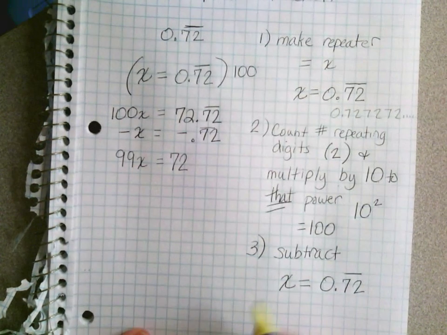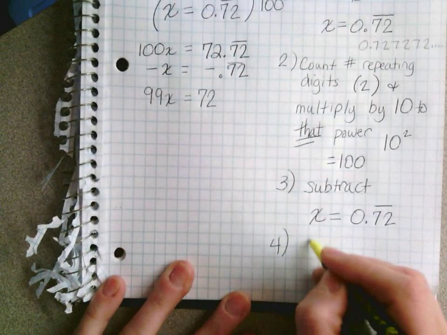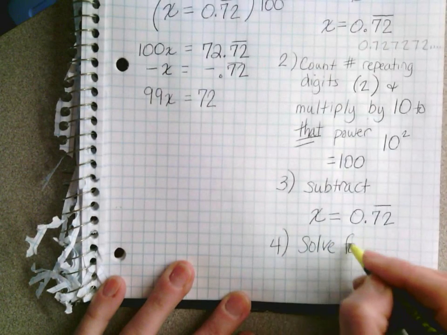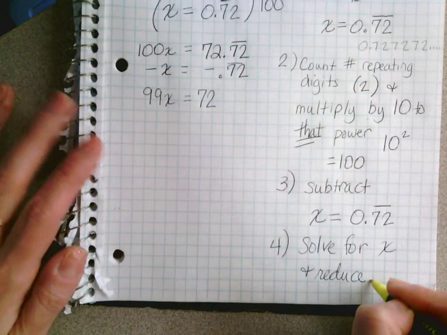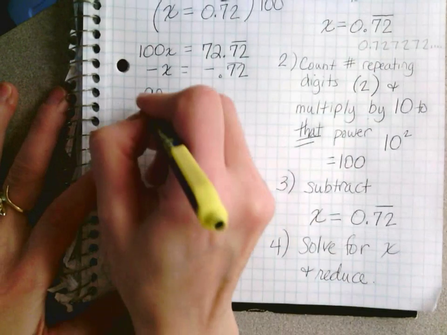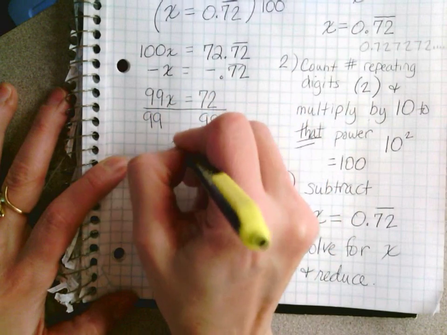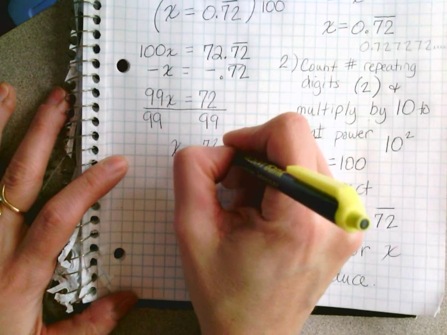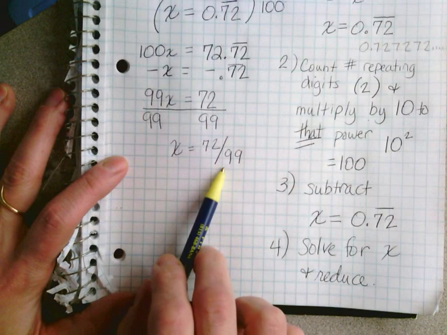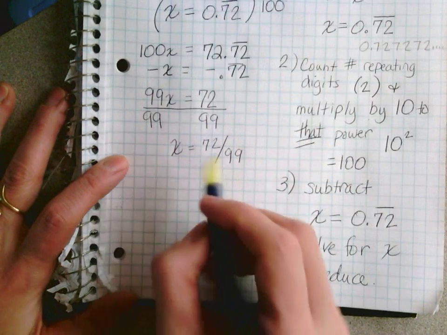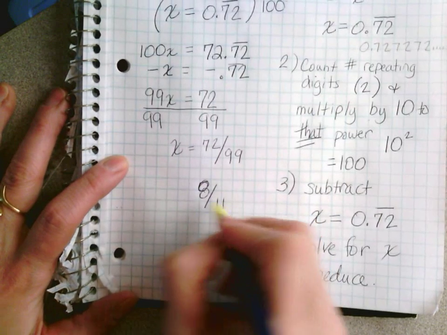And step 4, solve for x and reduce, simplify wherever possible. Which means divide by the coefficient of x. x equals 72 over 99, which reduces by 9, which becomes 8 over 11.